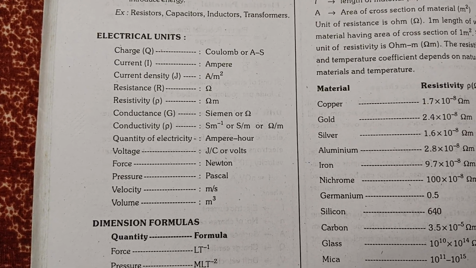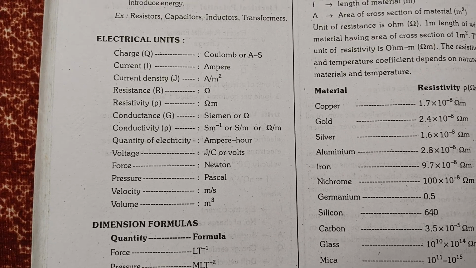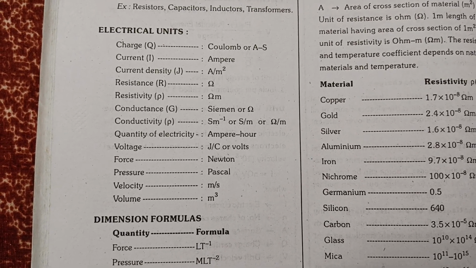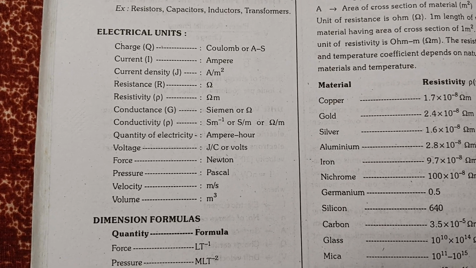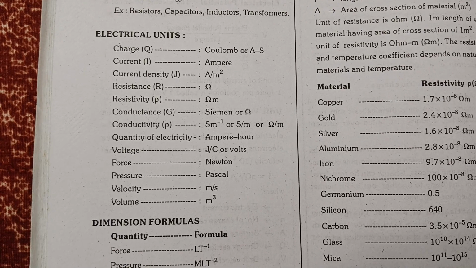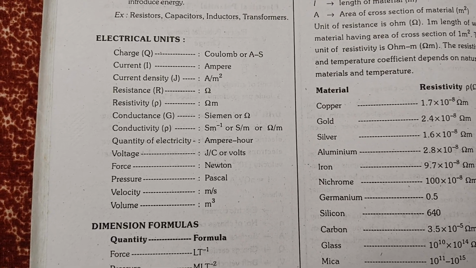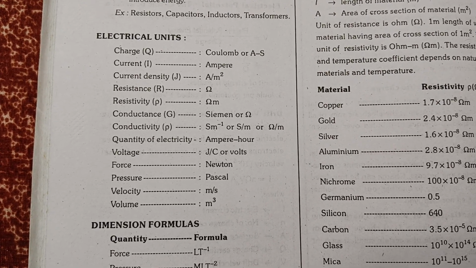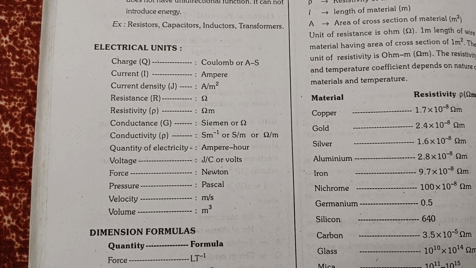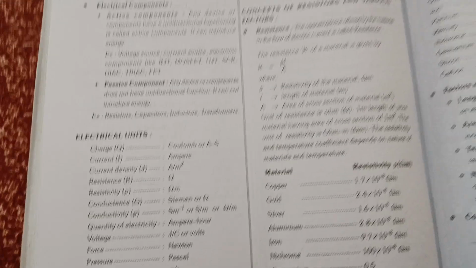Quantity of electricity, ampere hour. Voltage, joule per coulomb or volts. Force, Newton. Pressure, Pascal. Velocity, meter per second. Volume, meter cube.